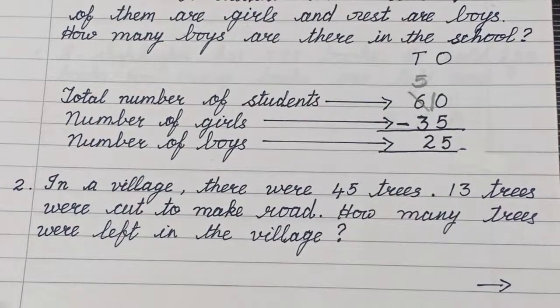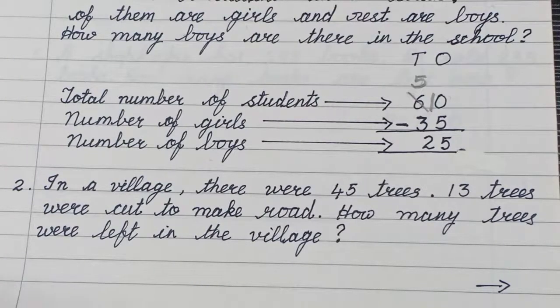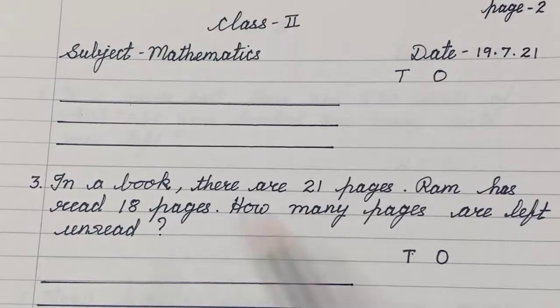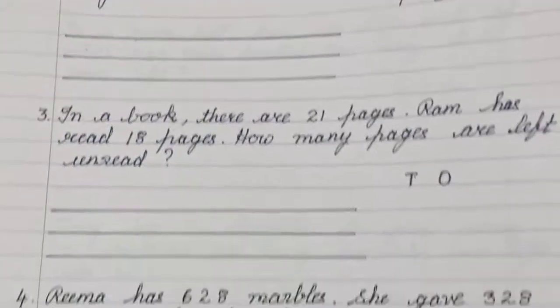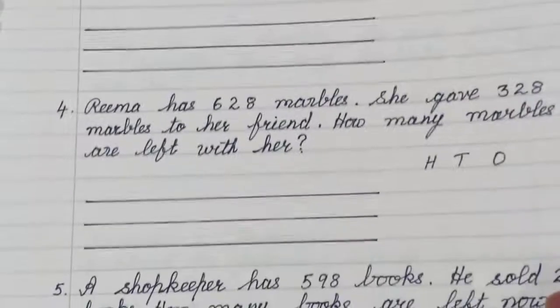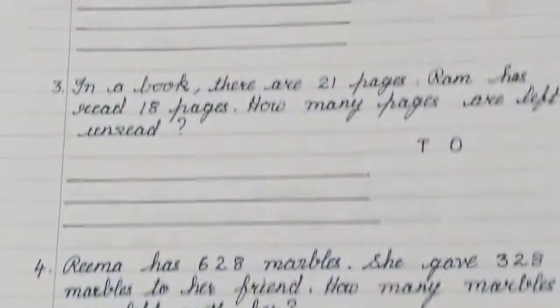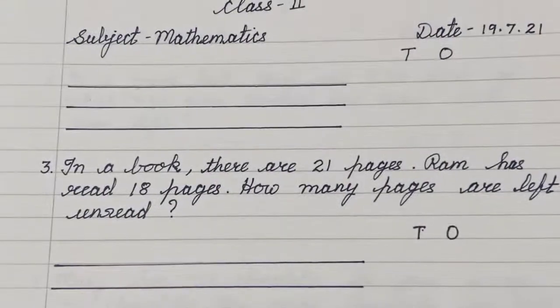And in the same way you are going to do all these story sums in subtraction. These are the sums. Here the space given is to write the statement. 3, 4, 5. You are going to do all these statement sums. They are very easy.